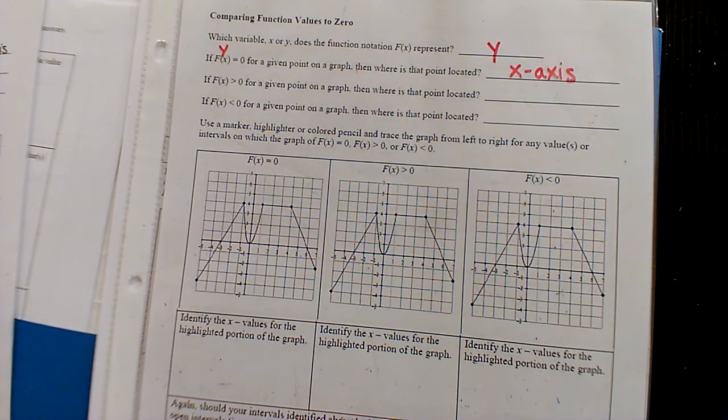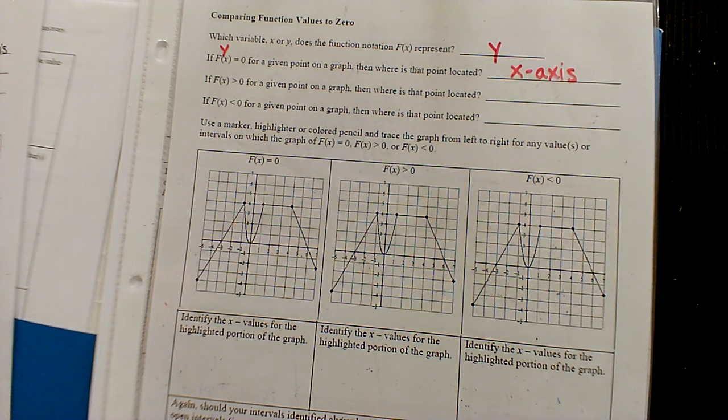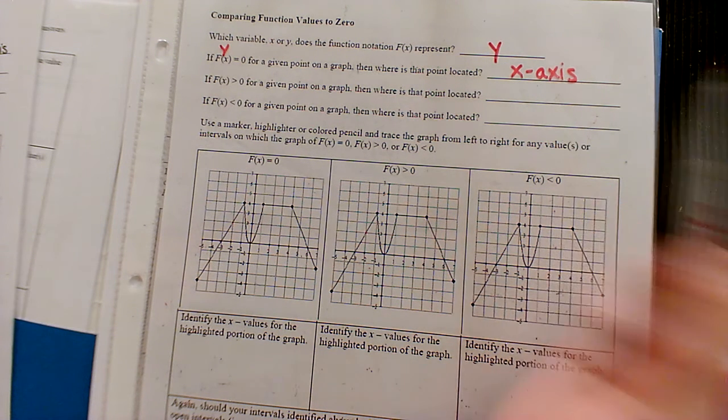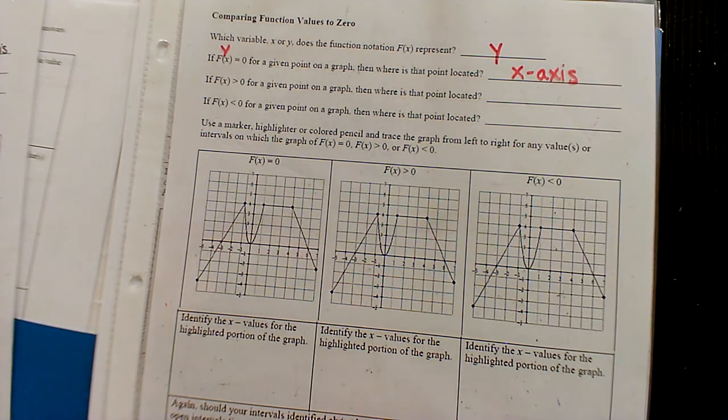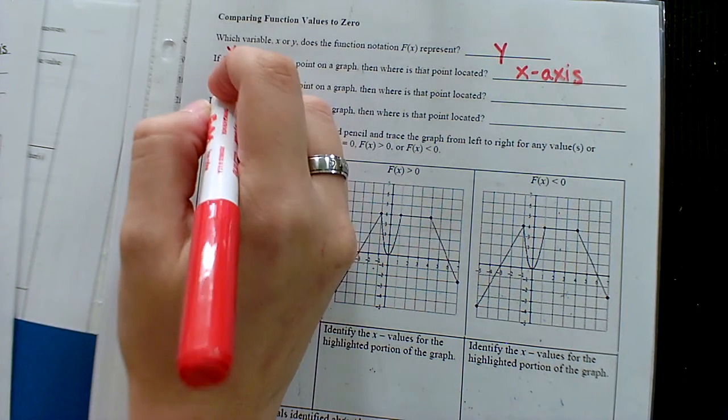What's another word for x-intercept? A synonym? A 0. So if your y value is 0, it's called a 0, then you are on the x-axis. You have an x-intercept. What about the second notation?